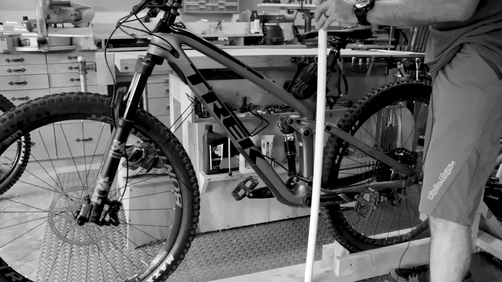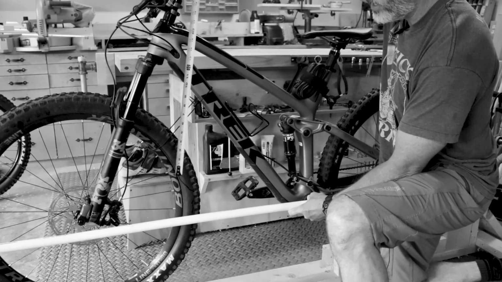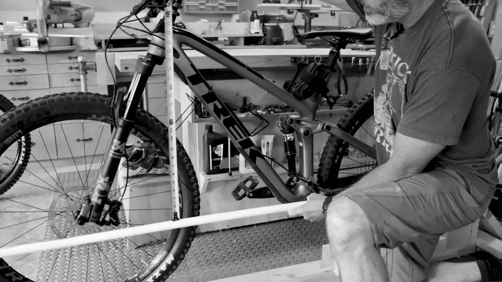Frame reach is defined as the horizontal distance from the vertical of the bottom bracket to the center of the head tube. And stack is defined as the vertical distance from the center of the bottom bracket to the center of the head tube.